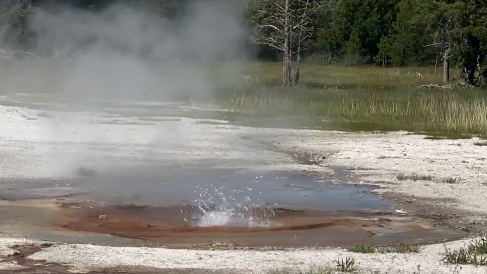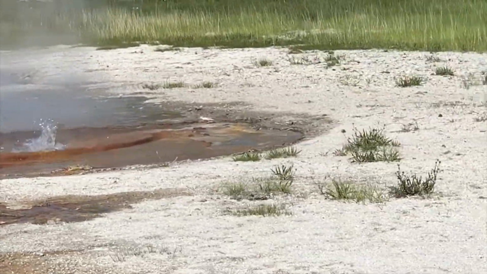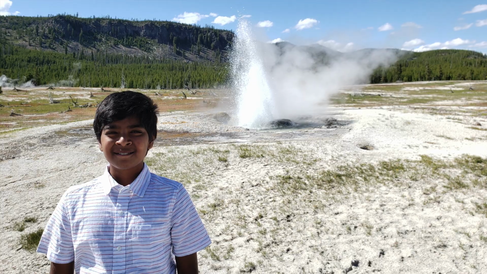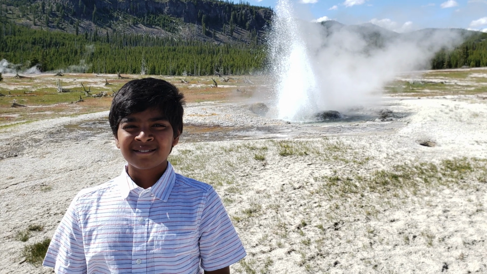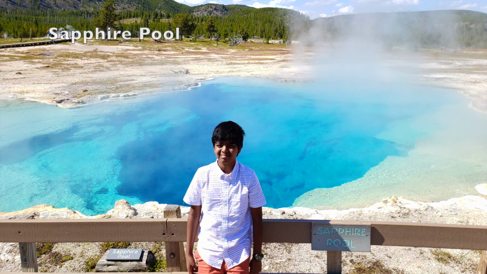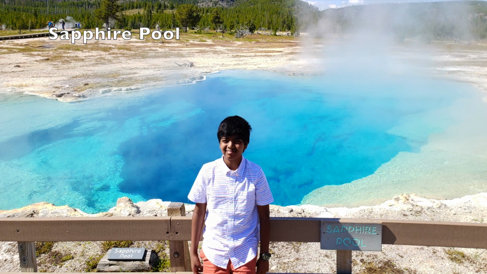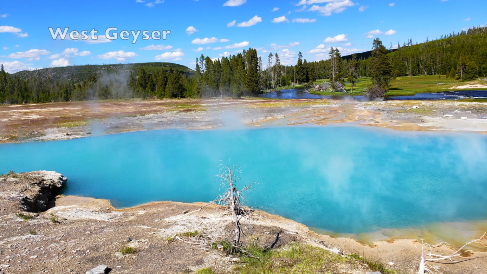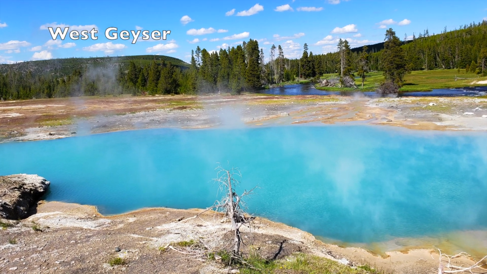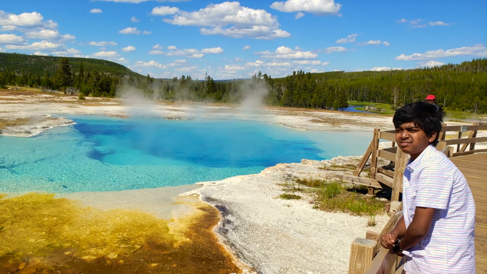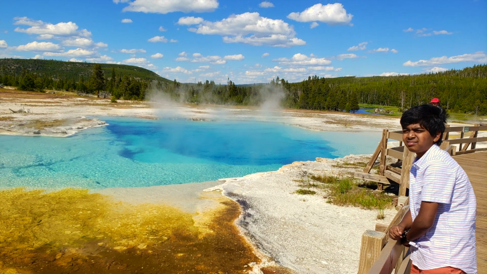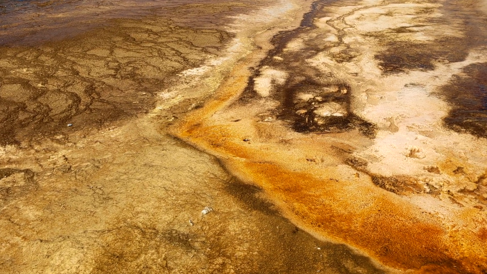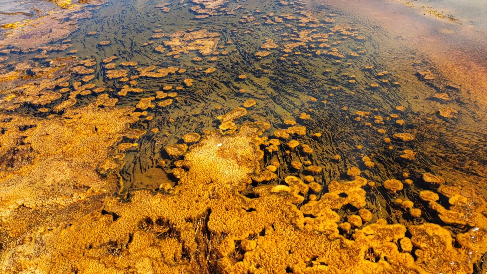Next, we stopped at Biscuit Basin area nearby Old Faithful. Sapphire Pool is named for the color of its water and its resemblance to an oriental sapphire. Here we can also see some beautiful chemical formations on Earth's surface.